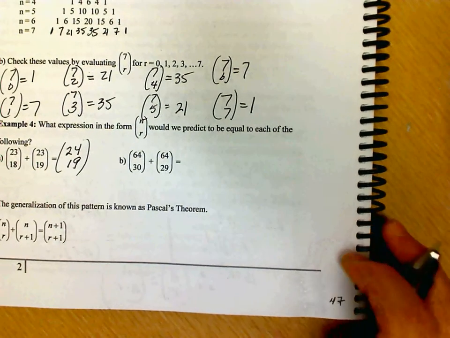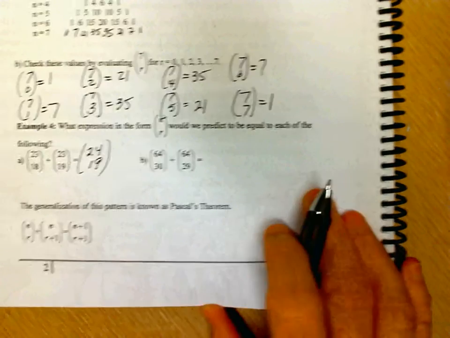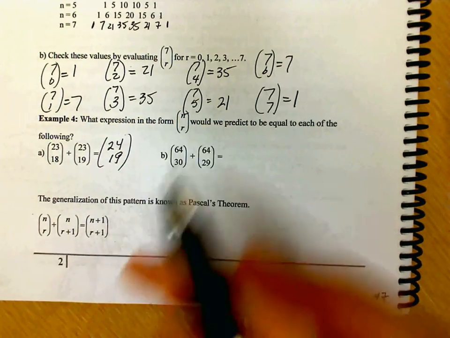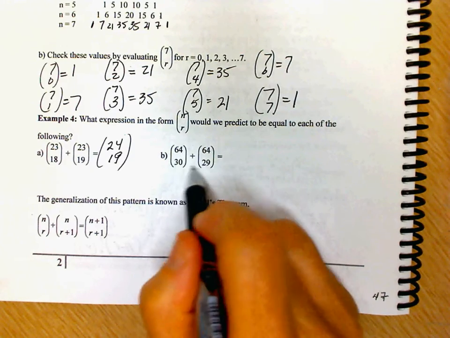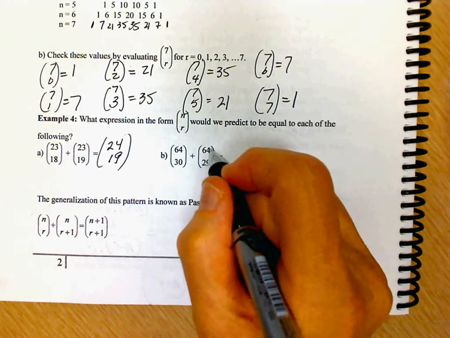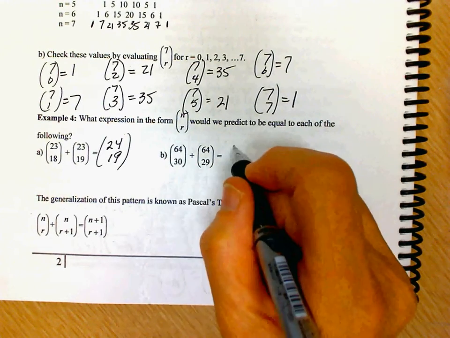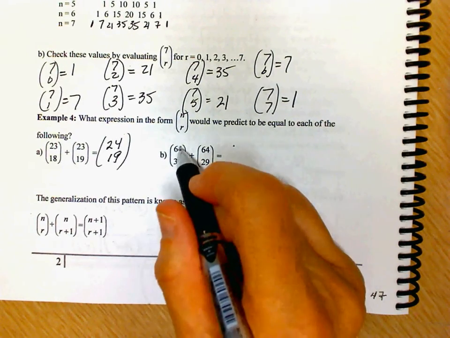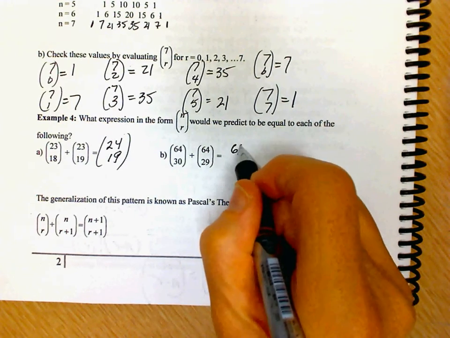We're going to prove this formula on the next page, but the sum of any two adjacent items in the previous row equals the item in the next row.